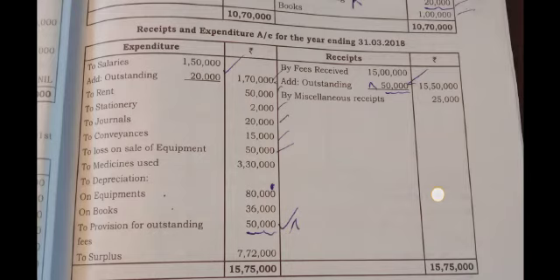So come to the point of depreciation. On equipment is 80,000, on books is 36,000. So provision for outstanding fees, and on the right hand side the same amount 50,000 we again show as outstanding fees received is 50,000. So fees received is 15 lakh, add outstanding 50,000, and the outer column 15,50,000. Miscellaneous receipts 25,000. The total is 15,75,000. Out of that we deduct all the expenditures and we get the surplus amount 7,72,000.